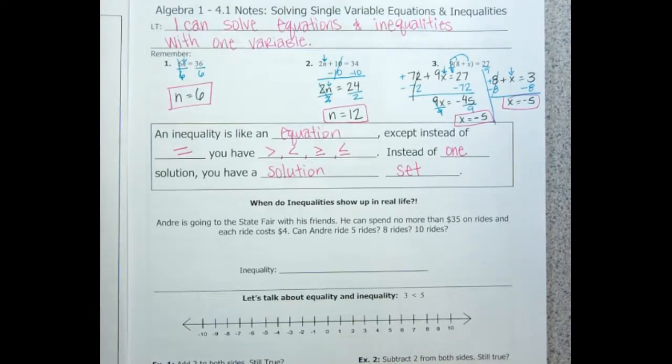So when do inequalities show up in real life? Andre is going to the state fair with his friends. He can spend no more than $35 on rides, and each ride costs $4. So, can he ride 5 rides? Can he ride 6 or 8 rides? Can he ride 10 rides? So let's see.